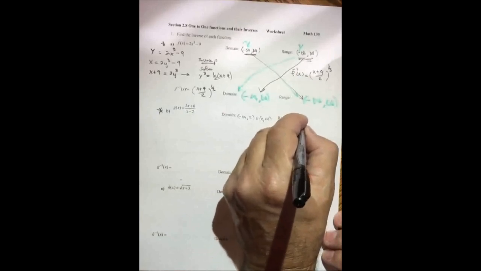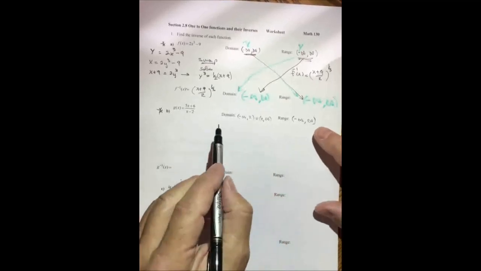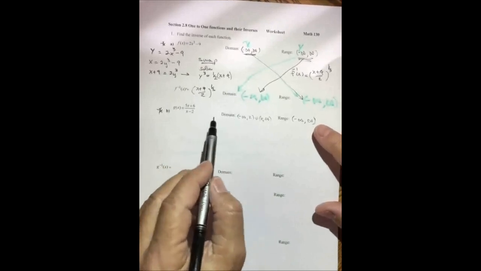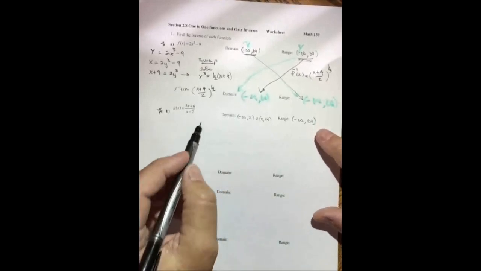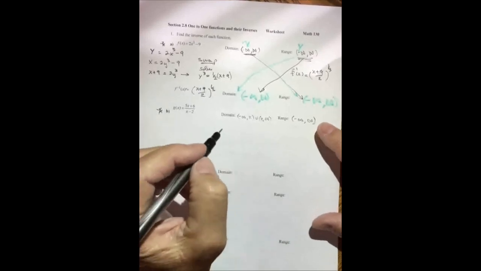So I'm going to put this. But this is really a tough one because the actual machinery we need to figure this out comes later. And actually, the best way to do it is calculus. But now, look, for the inverse, the range is going to be this. So I can automatically put this down here.